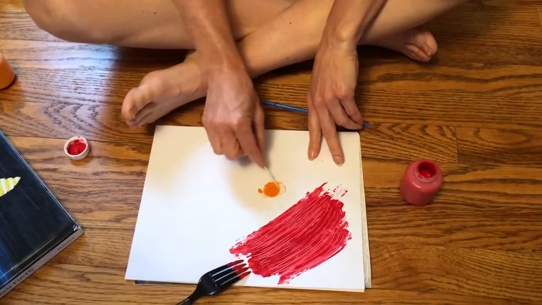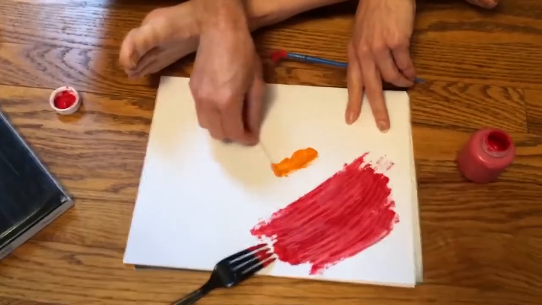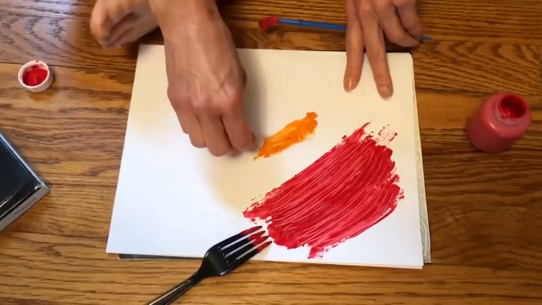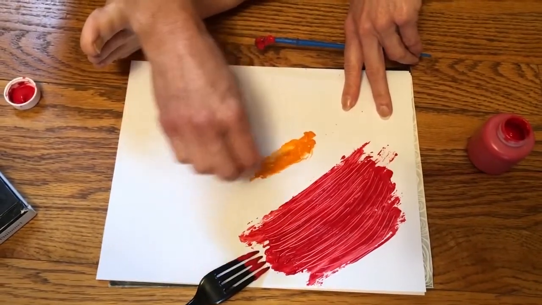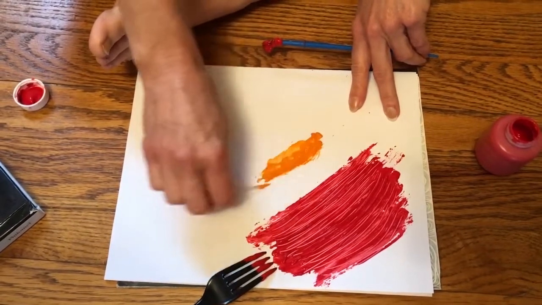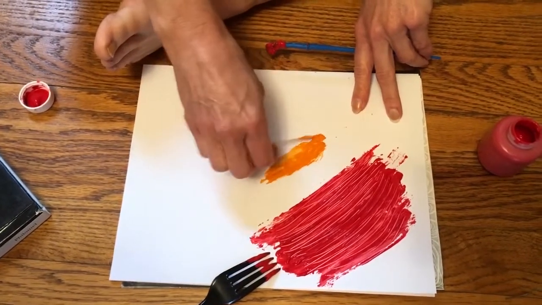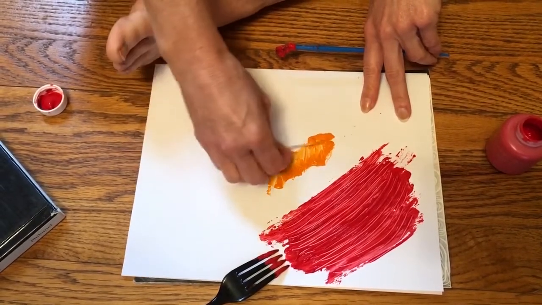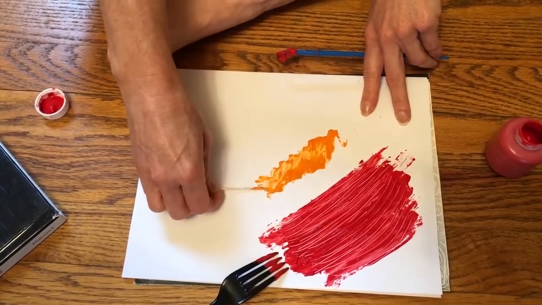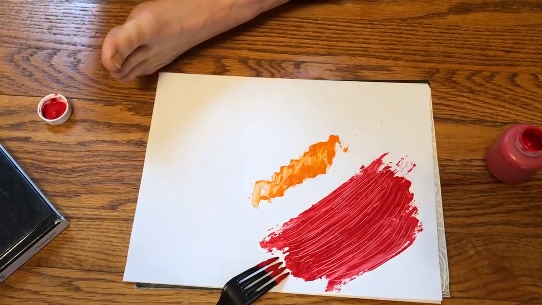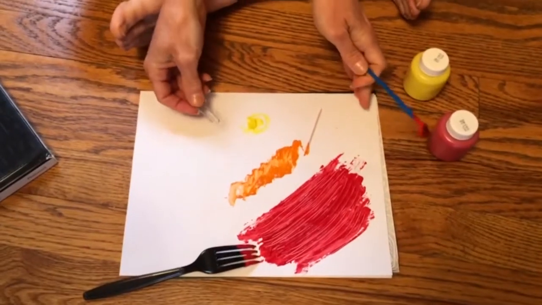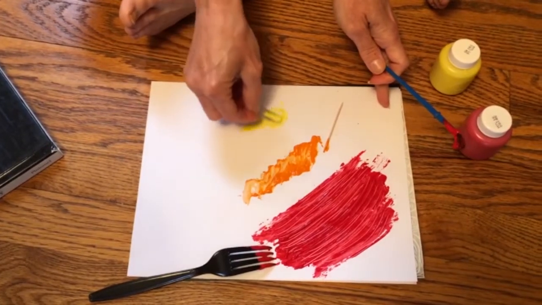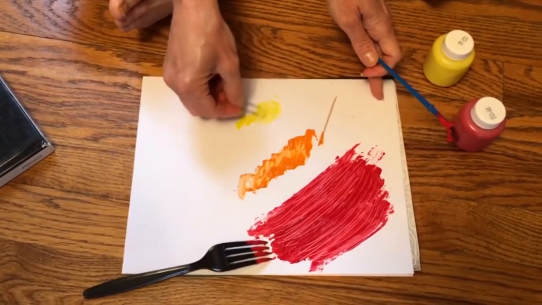I've added some orange paint to my paper, and I'm going to use this toothpick to make some textures in this. You might find some other things at your house to paint with. Kind of tricky. I added some yellow, and I'm going to use this paper clip to make textures in the yellow.